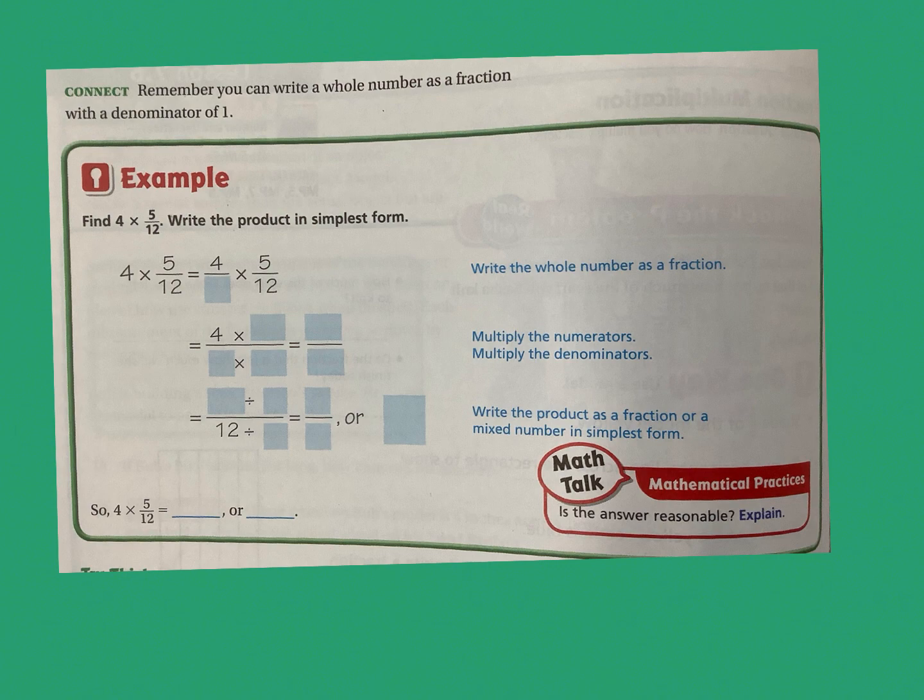All right, but Miss Sanchez, what if I have a whole number and a fraction and I want to multiply them that easily? Remember, you can write a whole number as a fraction with a denominator of 1. So, for example, if I want 5 to be a fraction, I can put 5 over 1, because 5 divided by 1 is still 5. I'm not changing the value of that number.